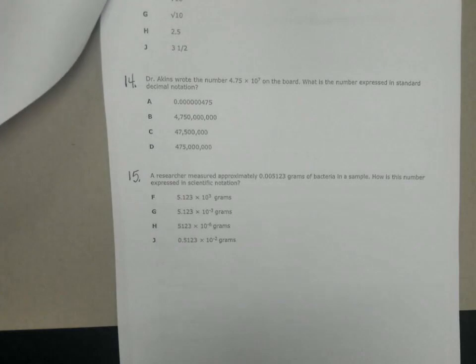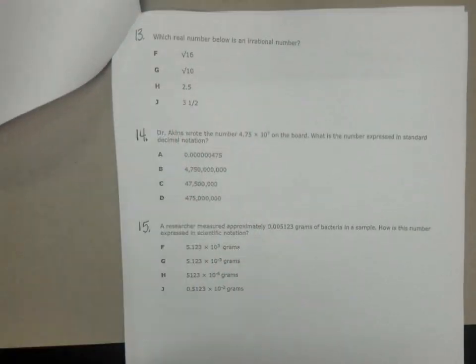Let's keep going. Which is a rational or irrational number? I'm going to go over this one more time because we seem to be struggling with this. A rational number is any number that you can turn into a fraction. Our calculators will sometimes turn things that are irrational into a fraction, so I want you to think of it this way.